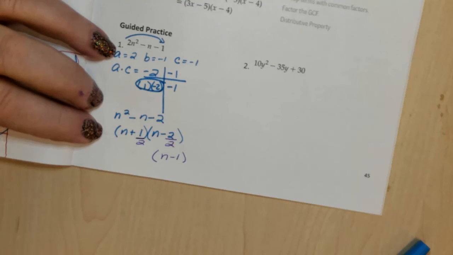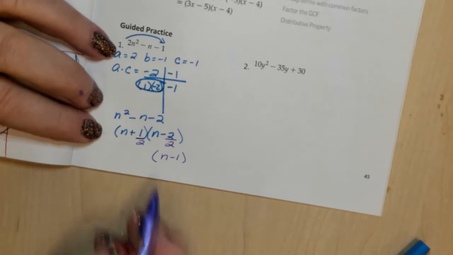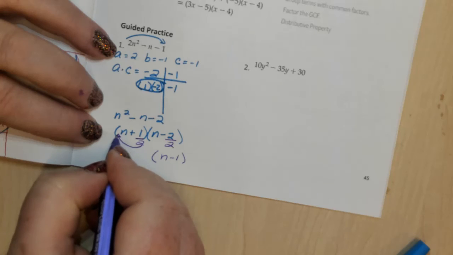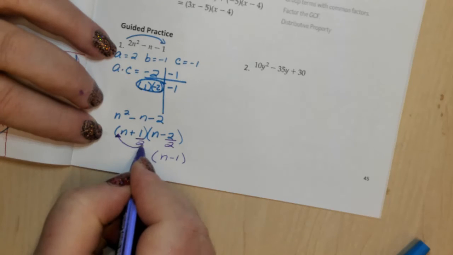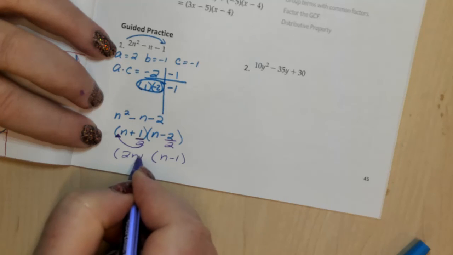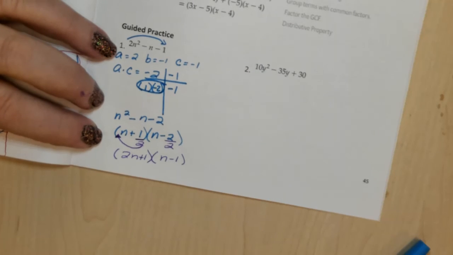So that 2 kind of got absorbed. It's not there anymore. But what are we going to do with this 2? We are going to swing it back up here. We're going to bring the bottom up. That's the name bottoms up. There we go. 2n plus 1, n minus 1.